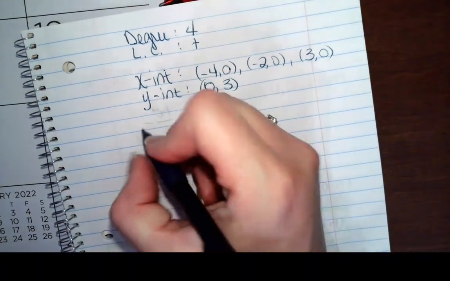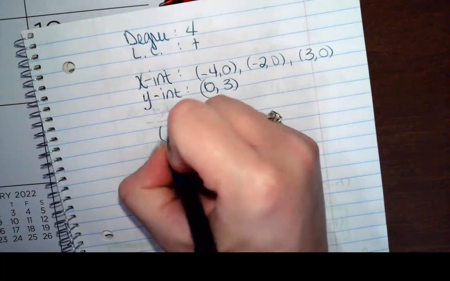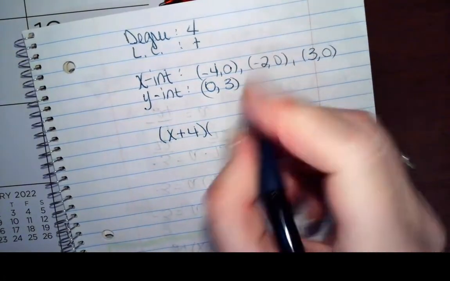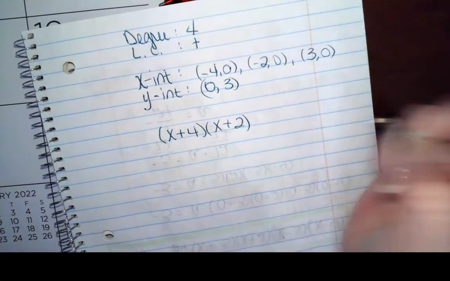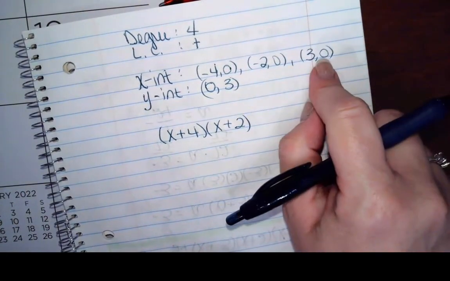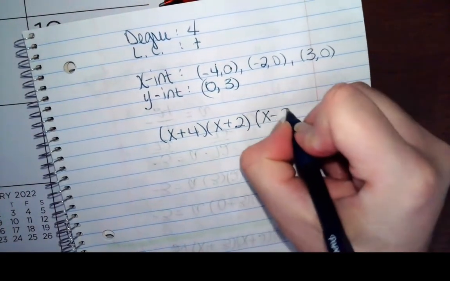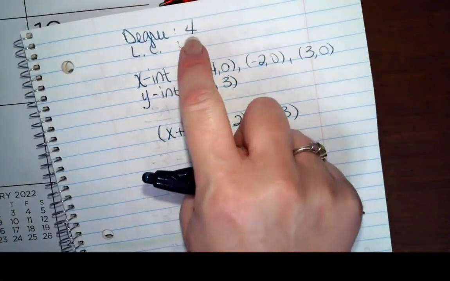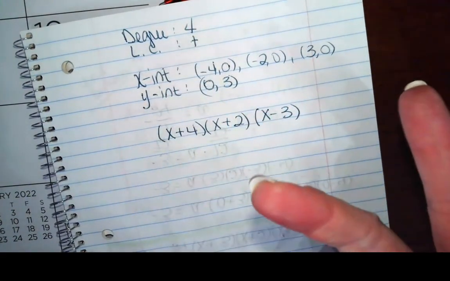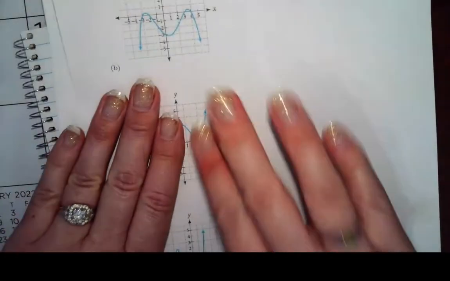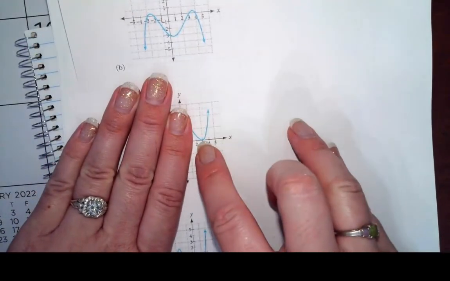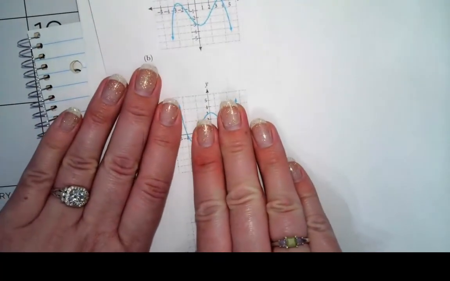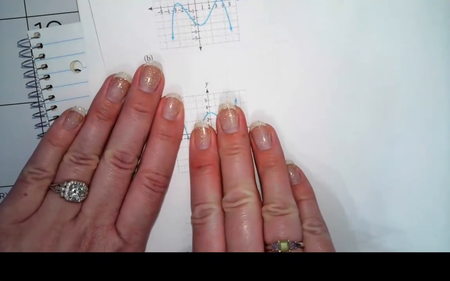If my solution is at negative 4, that means I have x plus 4 for a factor. If my solution is at negative 2, I have x plus 2 for a factor. If my solution is at 3, I have x minus 3 for a factor. But I only have 3. I need 4. So where do I get the other one from? And that's where I get it from, right here. It still hits once, but it looks like a little parabola right there.